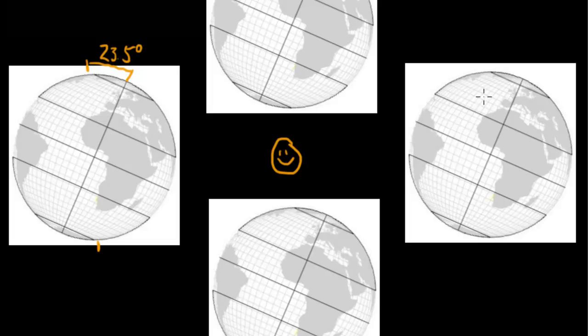These are all tilted 23.5 degrees, all pointed in the same direction, toward Polaris, the North Star. We're rotating in a counterclockwise direction. So this is our 1, this is our 2, this is our 3, and this is our 4. This is the summer solstice, the one that happens on June 21st.